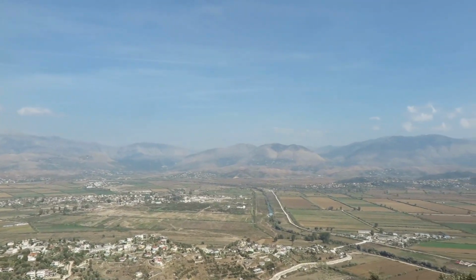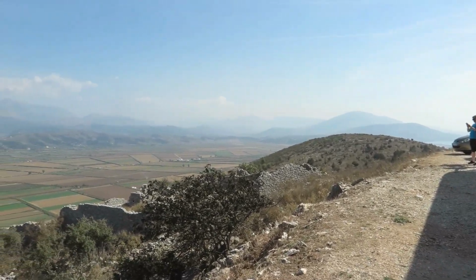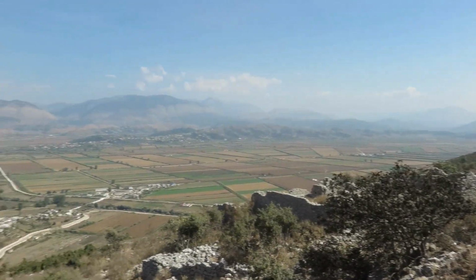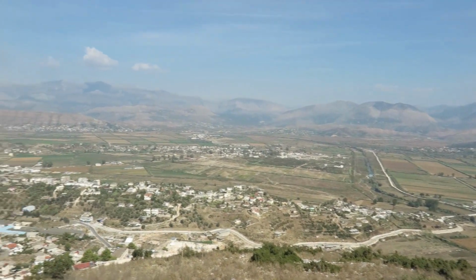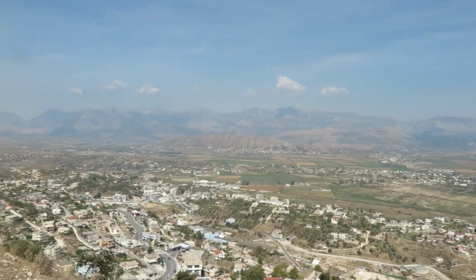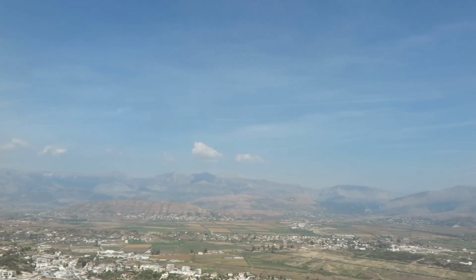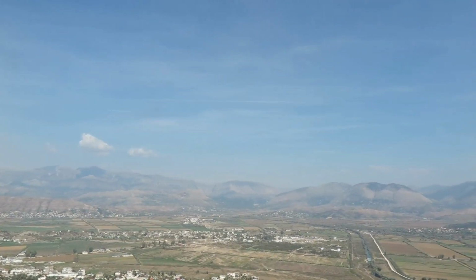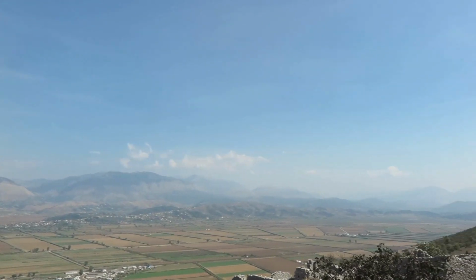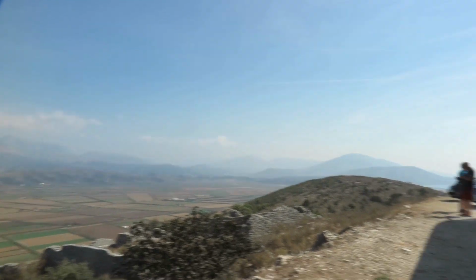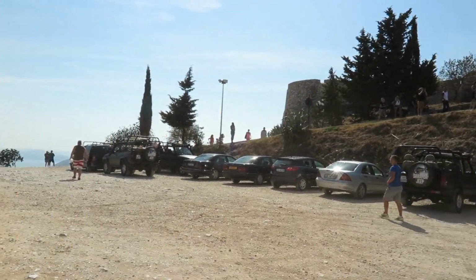Look at that lot. Them hills in the background. Lovely.